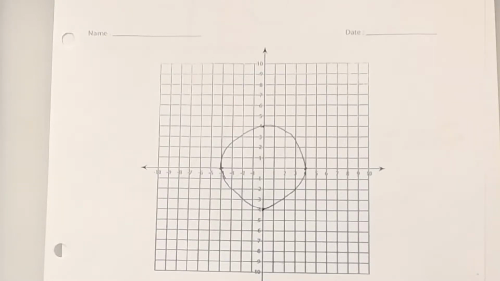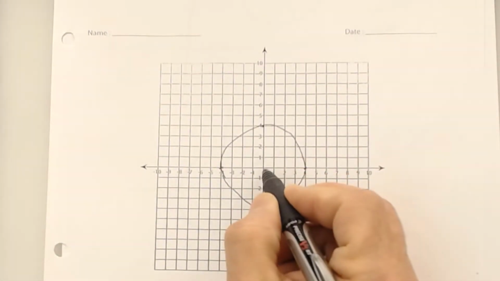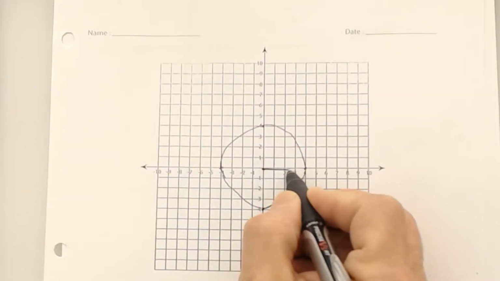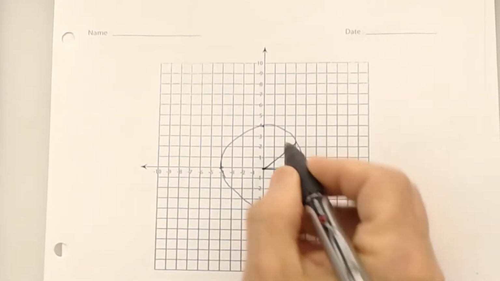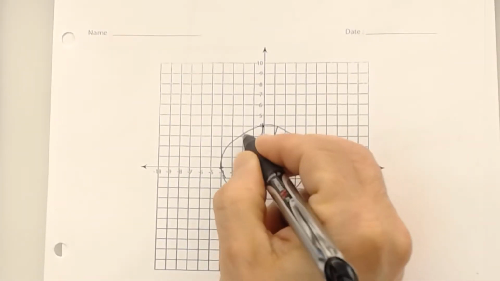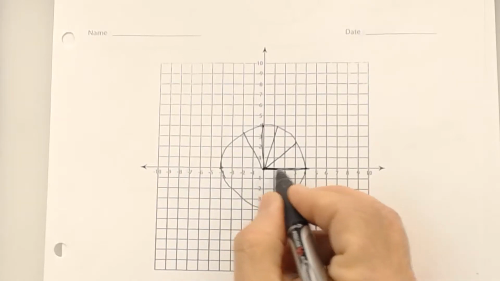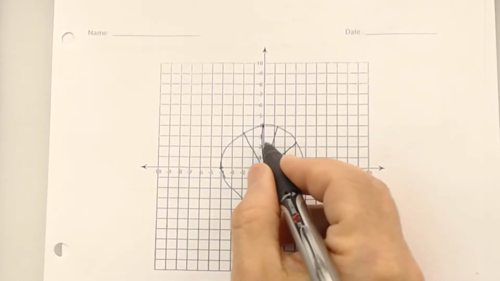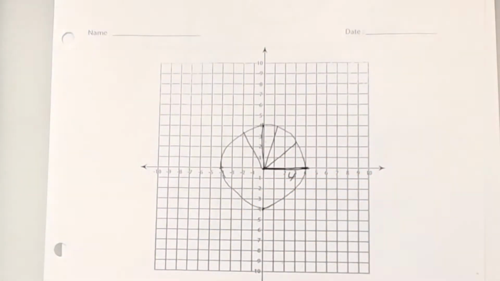The center is the origin, and no matter where I draw that radius, it's all going to be the same length. So the length of the radius is 4.